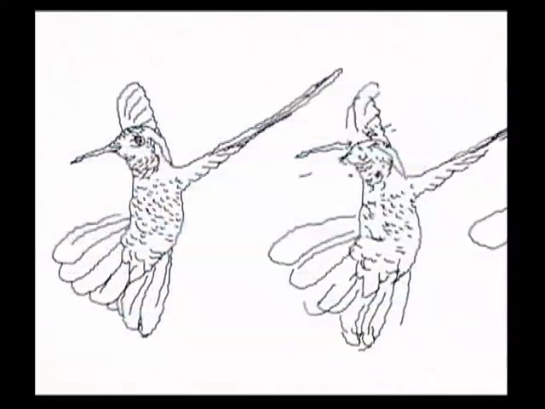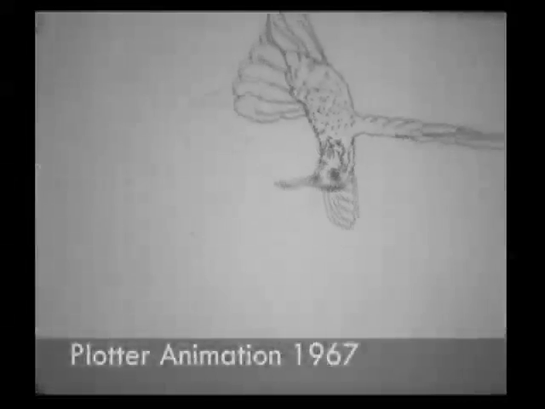I discovered the potential of sine curve functions. I became interested in the concept of randomness and infinite variations on a theme. This is my algorithmic landscape, 1967. My plotter drawing of the hummingbird, with a play between representation and abstraction.